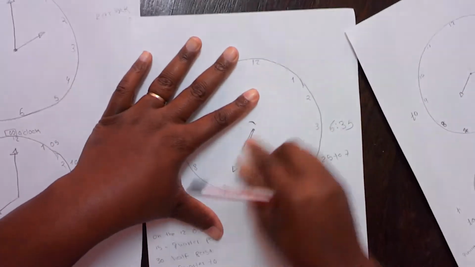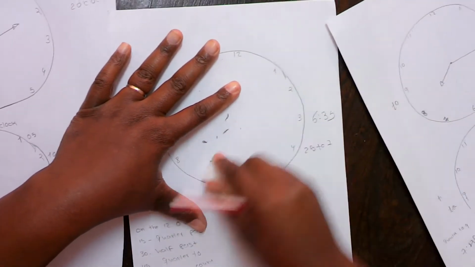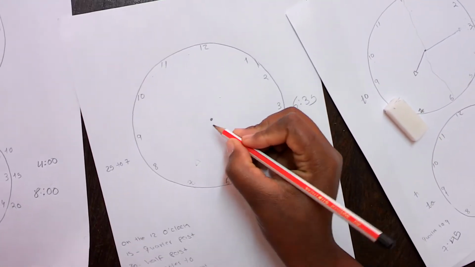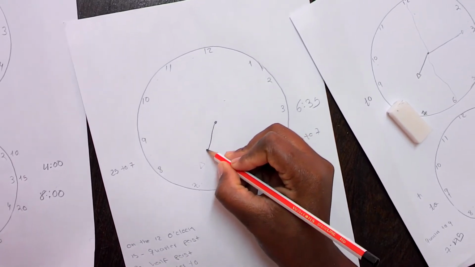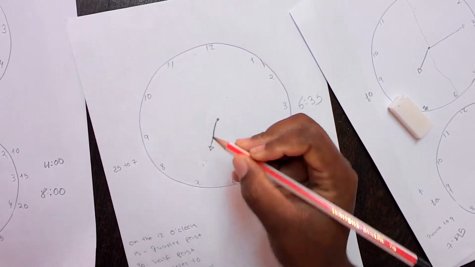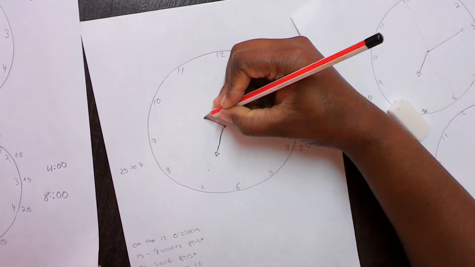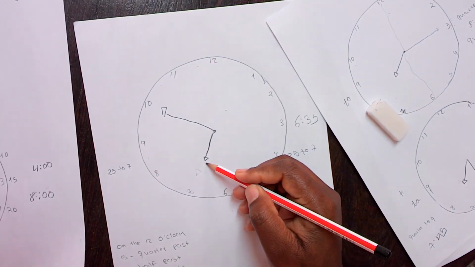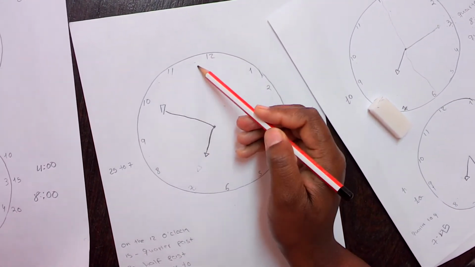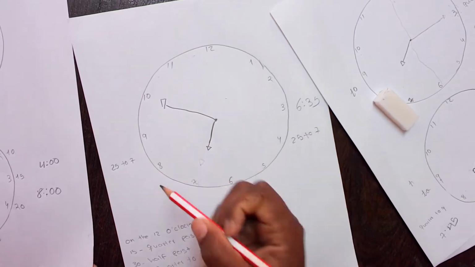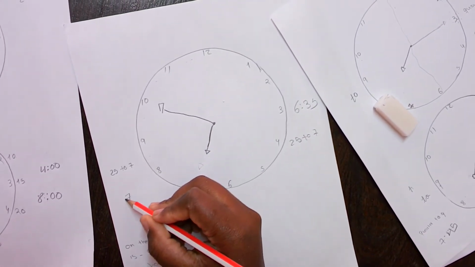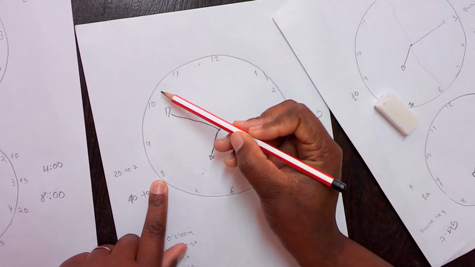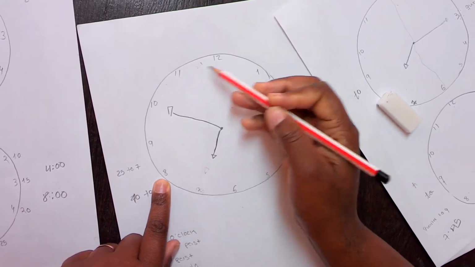For example, I can change it and make it like this. The short one can be here 7, and the long one can be here 10. So what will I say here? I'll say that it's 10 to 7, which means that it's missing 10 minutes to 7 o'clock.